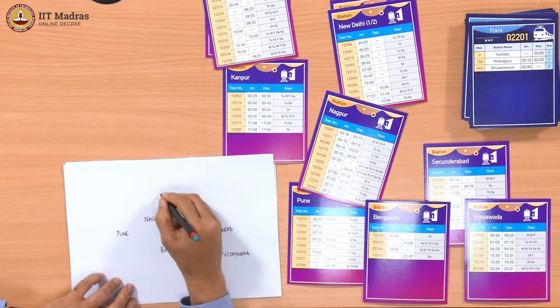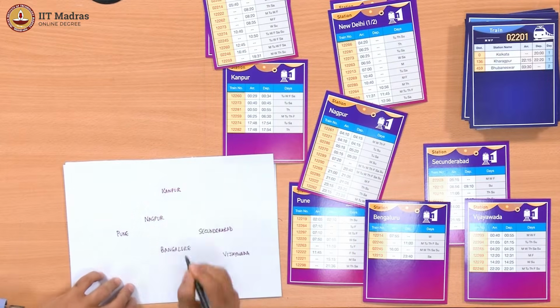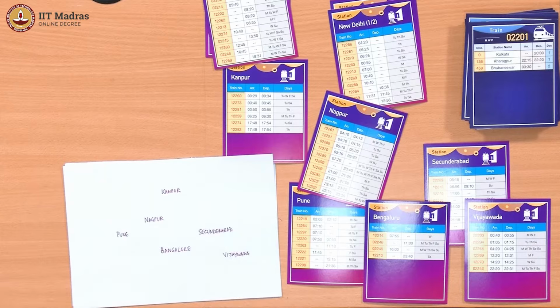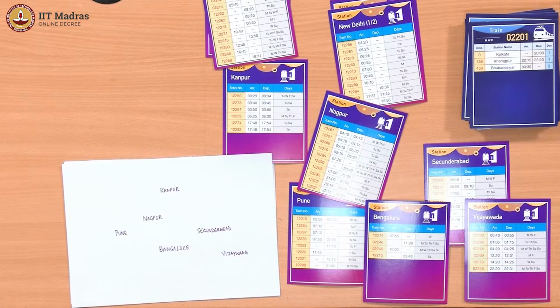So we have Bangalore, Secunderabad, Pune, and then somewhere here is Kanpur, say. So these are our 6 stations. I have roughly drawn them geographically where they would appear. Bangalore is here. Now we want to check whether there are edges between them.